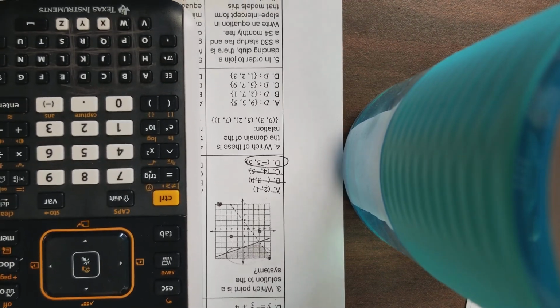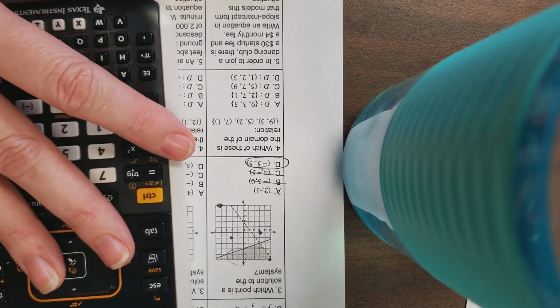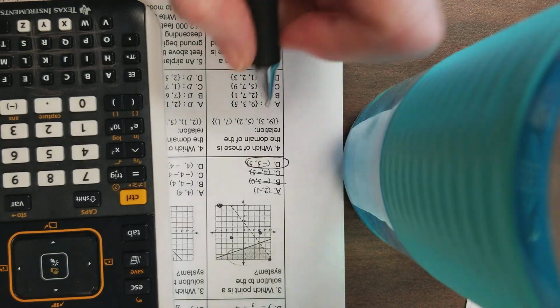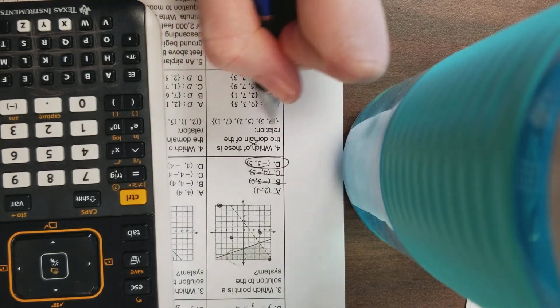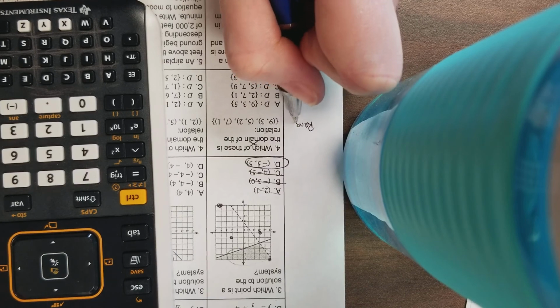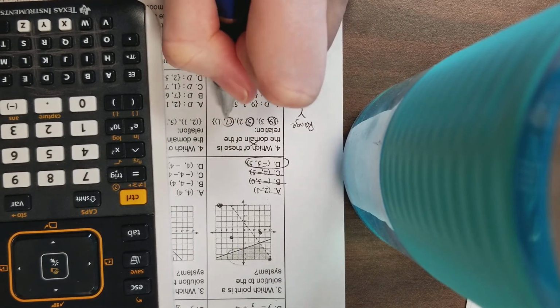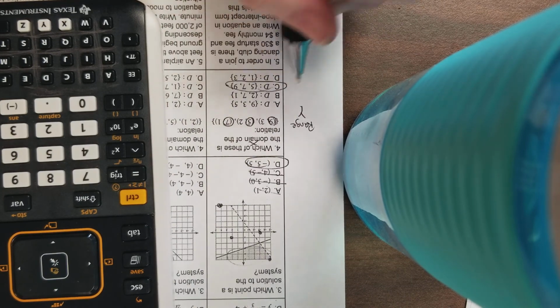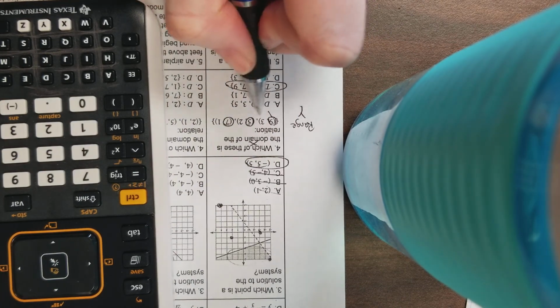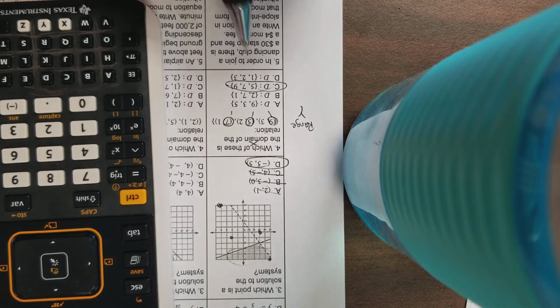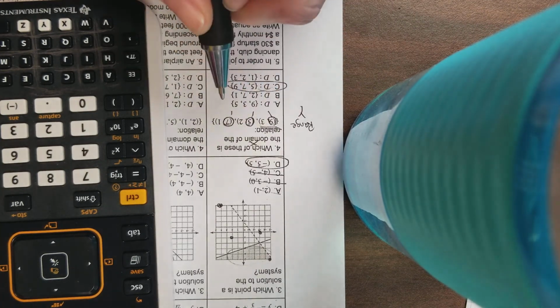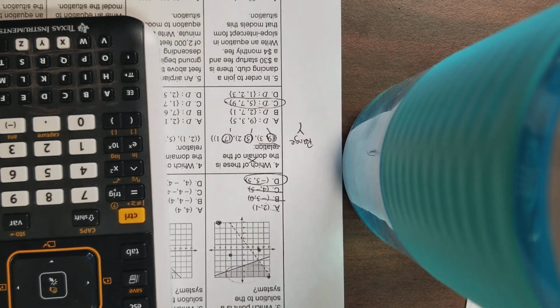All right. Which of these is the domain of the relation? Remember, the domain is my x values. The range is your y values. So that would be 9, 5, 7. That's going to be D. Now, I have no repeating x values, so that would be a relation. Okay? And it's a function.